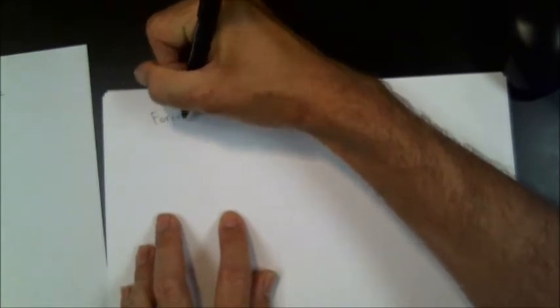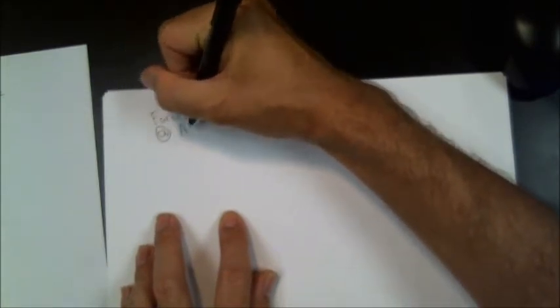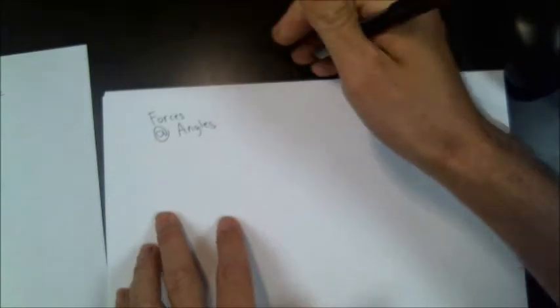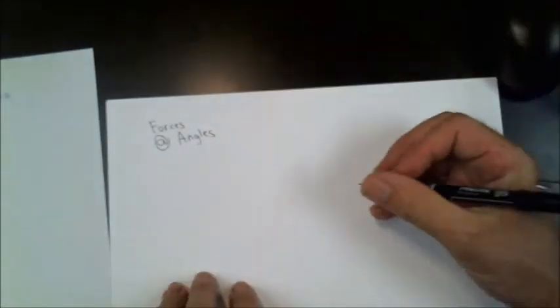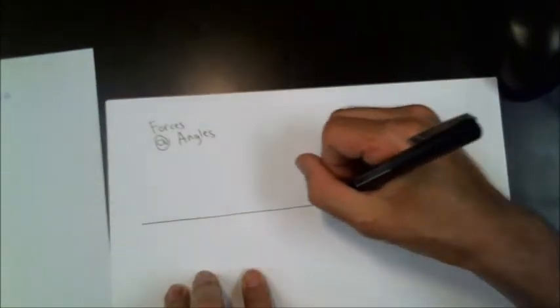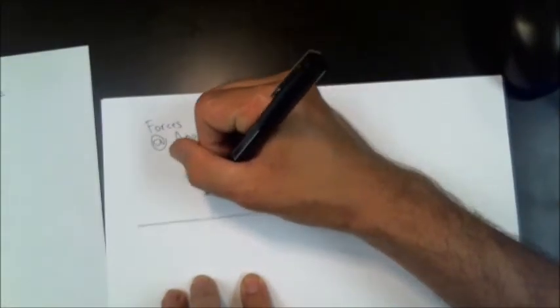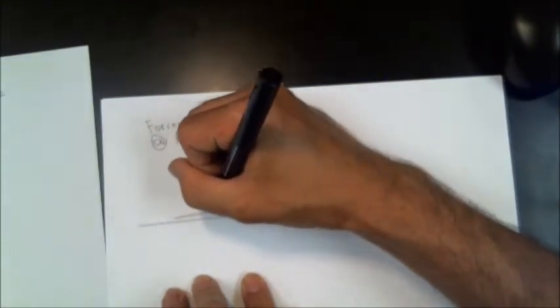All right, forces at angles. For this one, I'm going to do a single force applied to an object. Let's say, I'm sure everybody around, that's a terrible drawing. Oh my goodness, terrible, terrible, terrible.